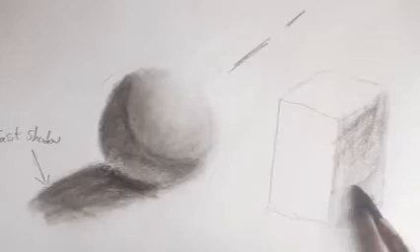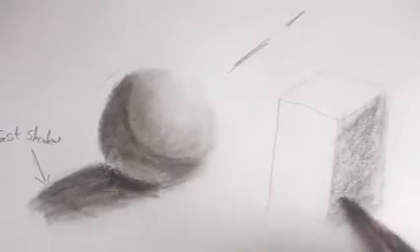So we have drawn our box. The light is coming from the left top. So this part of the box is really going to be the darkest part. I'm going to shade it really dark, because it's facing away from light. These are things that, if beginner artists understand, it will boost your drawing. It will boost your experience.